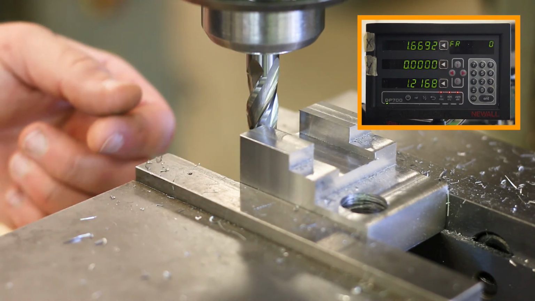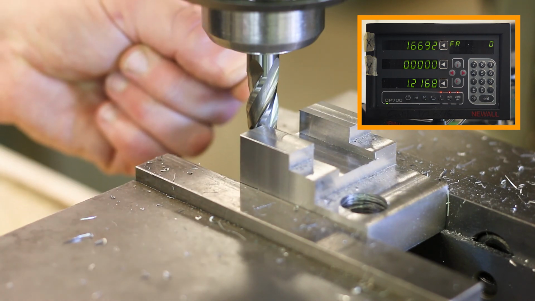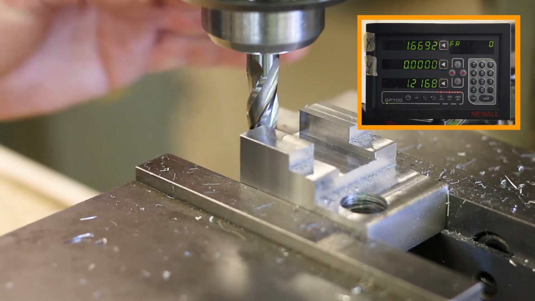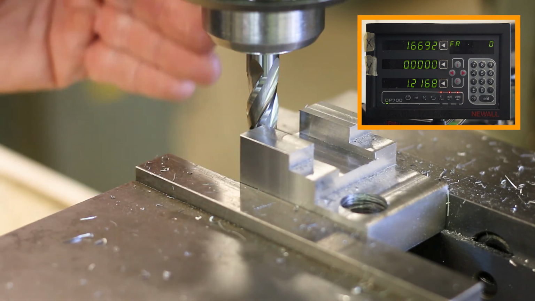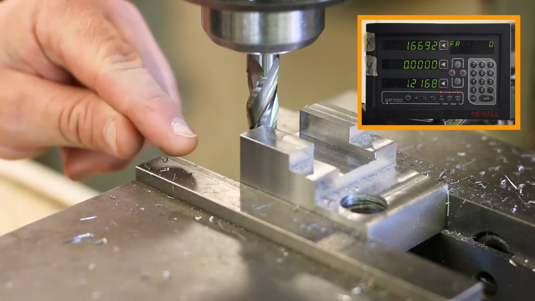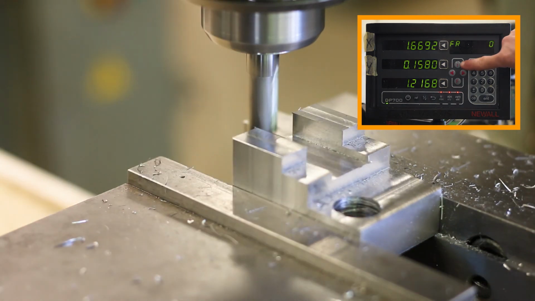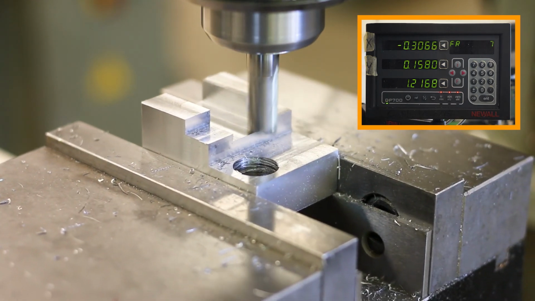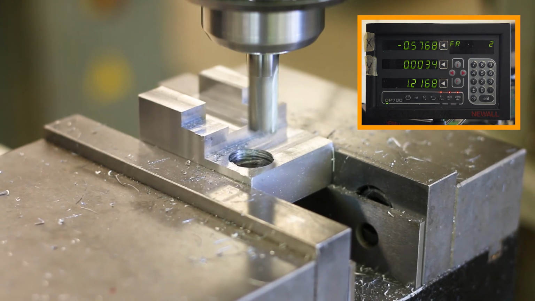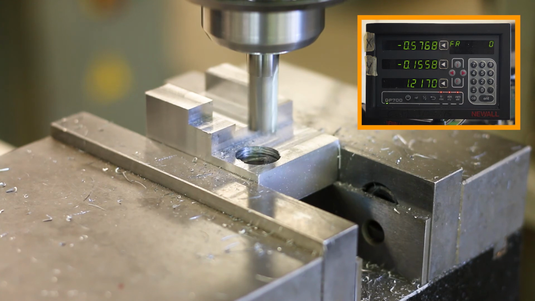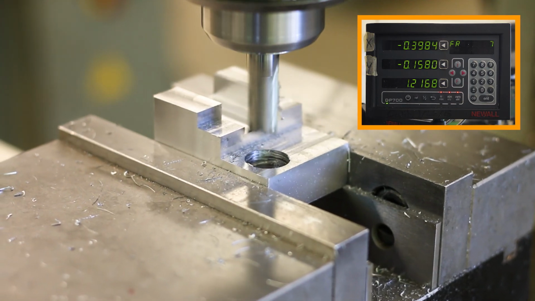Okay, now the only thing left to do is take another little skim cut off of both sides so that I remove a small amount of material from both surfaces at the same position from the center of the part, based off of our position on the digital readout, but in opposite directions, and then remeasure. So let's do 158. Okay, let's go to the other side and see what we get there. 158 in the minus direction now.